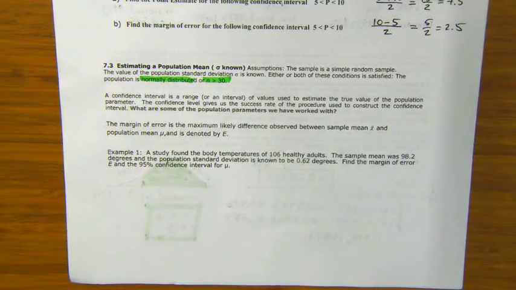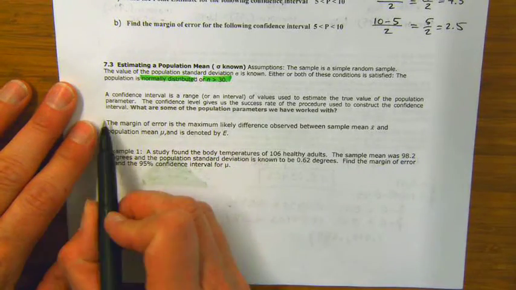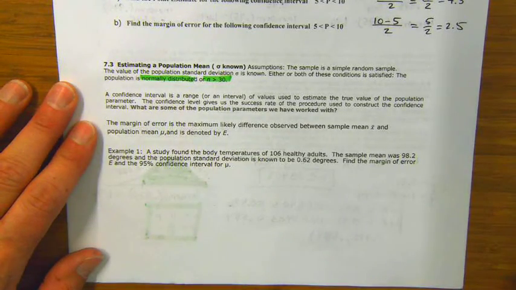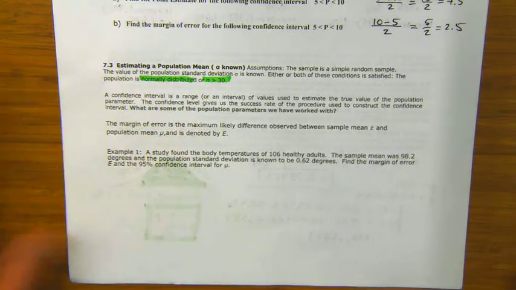So we're now going to look at the mean. The margin of error is the maximum likely difference observed between sample mean and population mean, and is denoted by E. So we are starting with our sample mean. We're going to calculate the margin of error. We're going to subtract and add that number, and that's going to give us the confidence interval, or our estimate. We're going to believe, with a certain percentage, that our population parameter is included in that. Sometimes it falls outside, and 5% of the times we make the wrong conclusion.